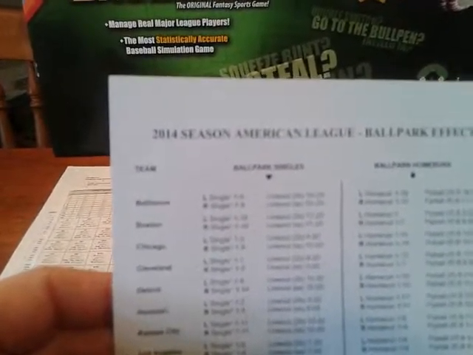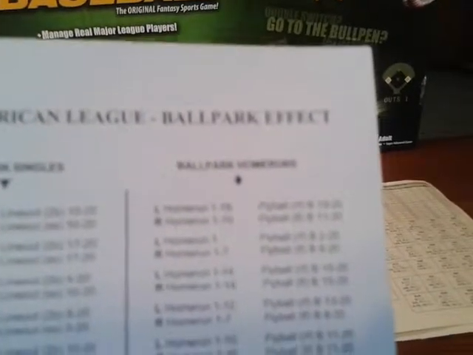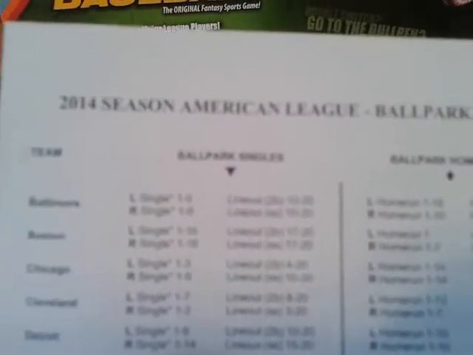Okay, so we're checking the ballpark effects chart, and there you see the 2014 American League ballpark effect. We have to find Kansas City, which is right here by my thumb, and we're looking under ballpark singles, not ballpark home runs, because we have an upside down triangle, not a diamond. So for Kansas City, we have to see who is batting, righty or lefty. It is Billy Butler, a right-handed batter, which means he gets a single on a 1 through 11, and he lines to short if it's 12 to 20.